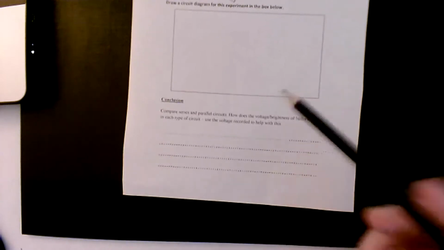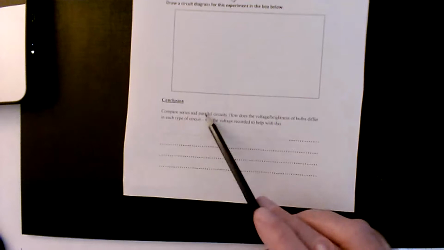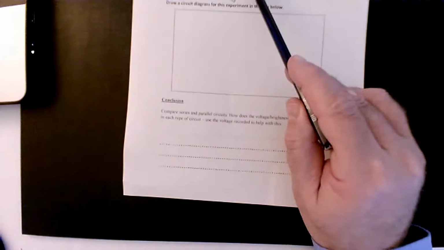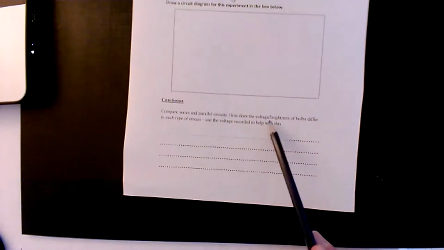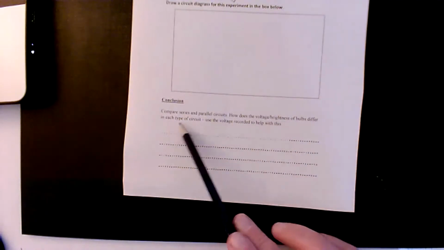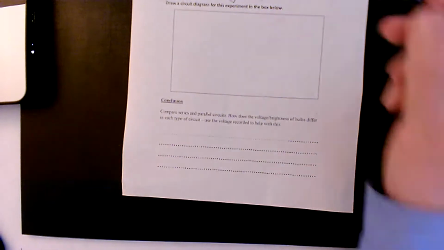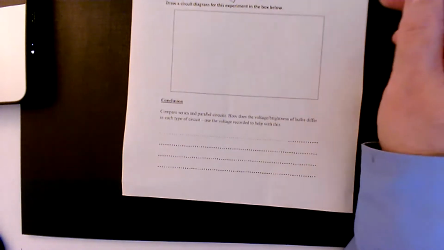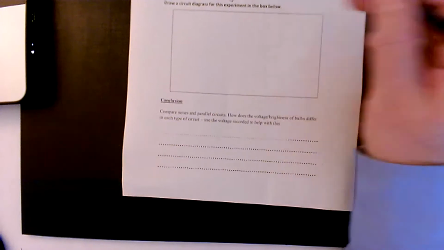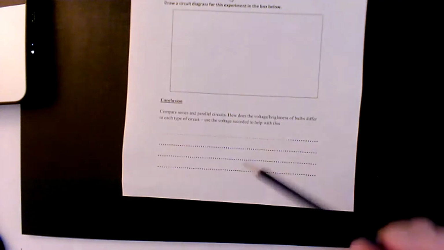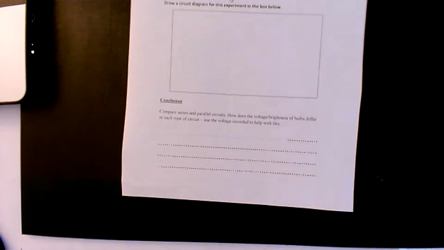Record the voltage, because when we come to the last part, the conclusion, it's asking you to compare series and parallel circuits. I want us to focus, because I think we know a lot about if one goes out, the other stays on and all that. How does the voltage and brightness of bulbs differ in each circuit? Use the voltage recorded to help you. That is the key part: to look at all these different voltages we've recorded, with different voltages of batteries and the different amount of voltage in each light bulb, and from there we can come to that conclusion.